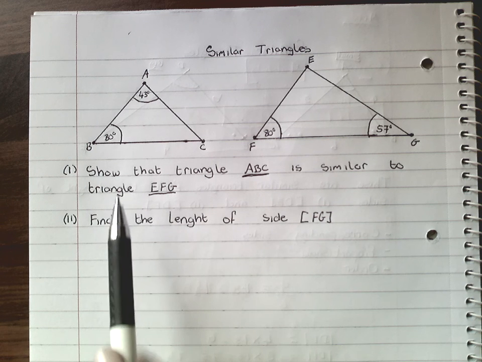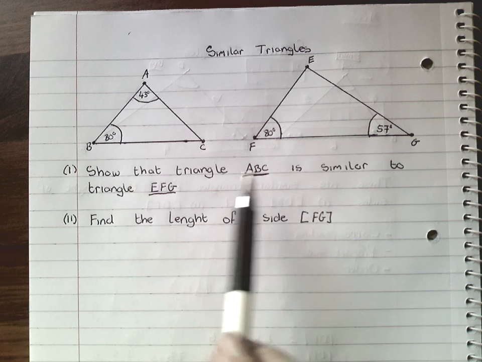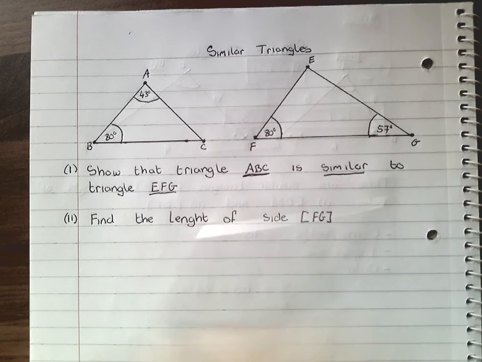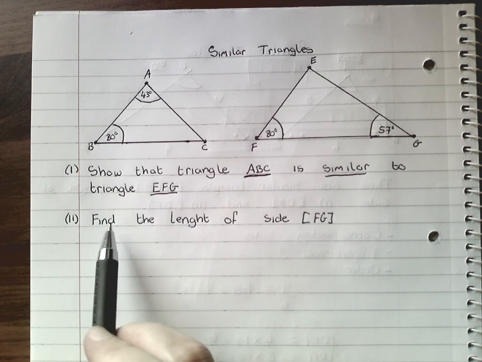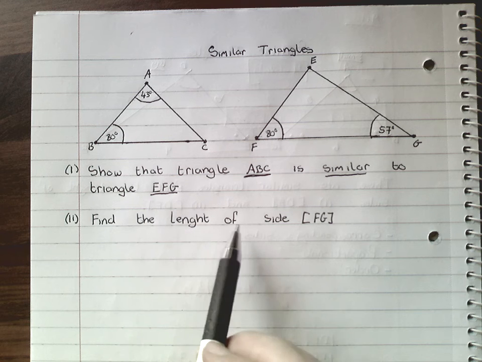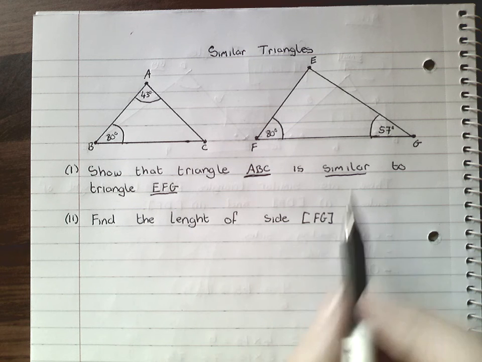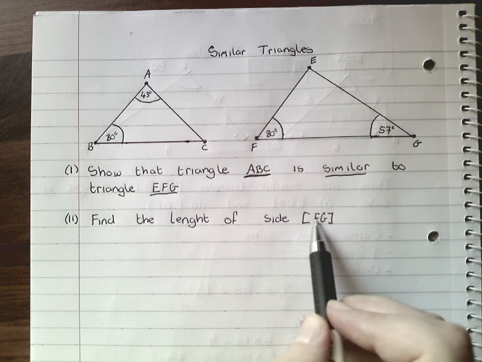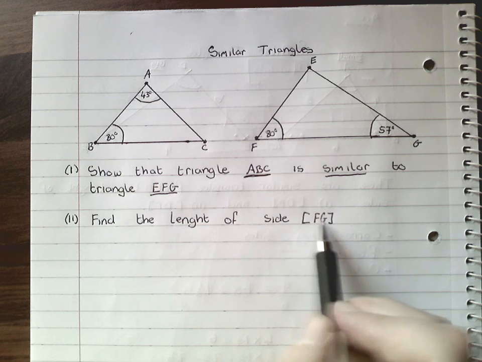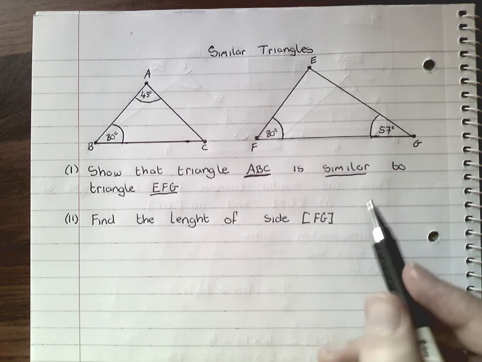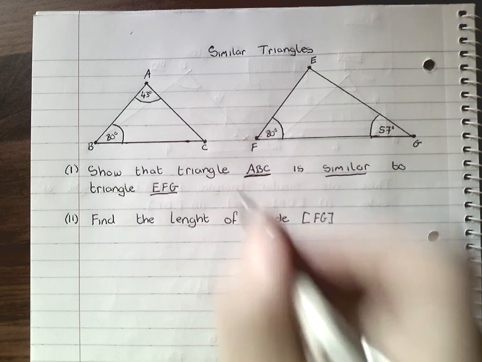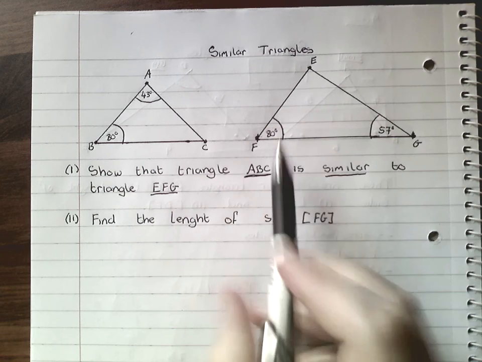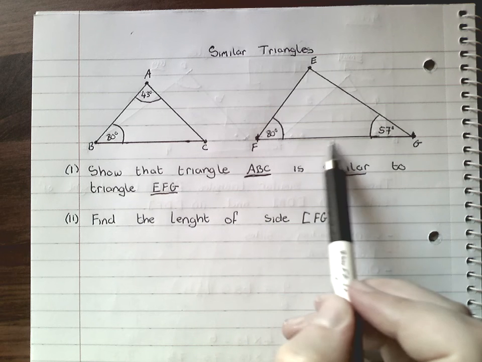Now the question asks you to show that triangle ABC is similar to triangle EFG, and find the length of the side FG. Notice the way a side can be represented, with these closed brackets and then FG. This represents a line segment, or just a part of a line. So the line is FG. We're talking about this line from here to here, and we want to find the length of this line.